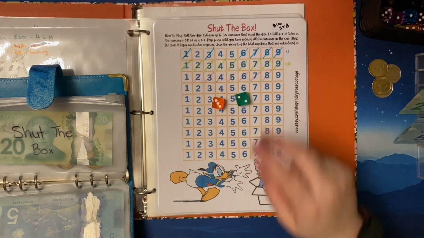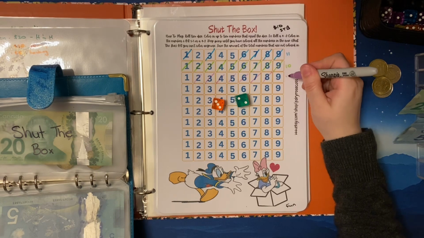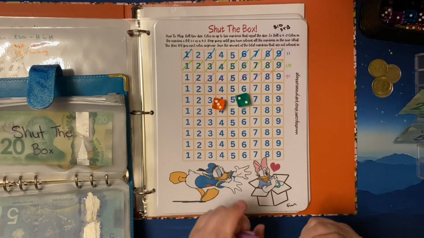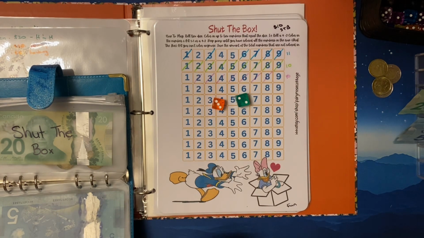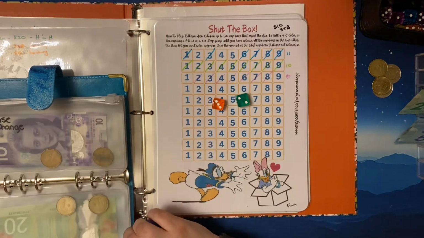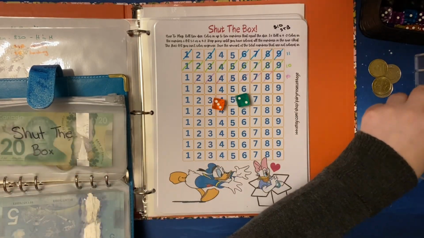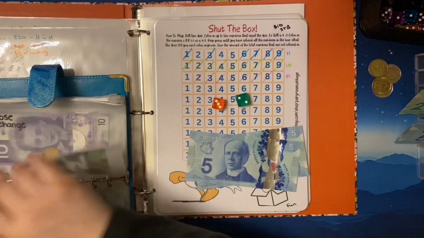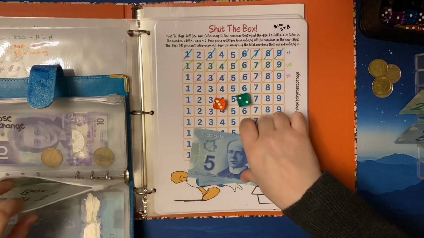That's a 5. Okay, so I'm saving 10. It's not as happy of a 10, but it's still a 10. All right, so in shut the box, we are saving 10. And this is going toward fun.